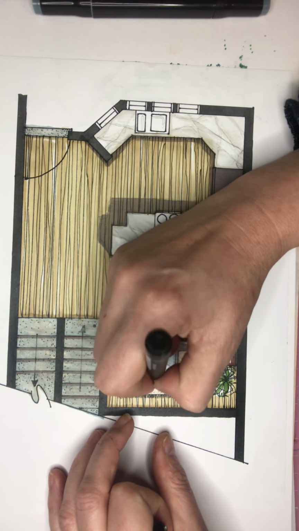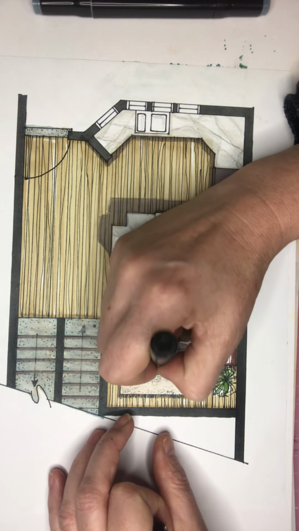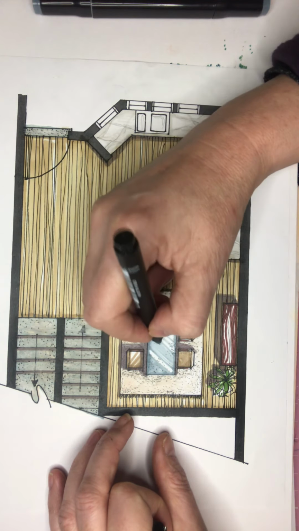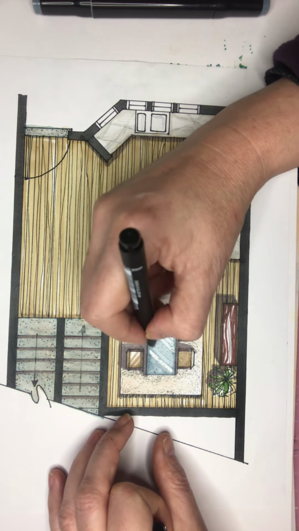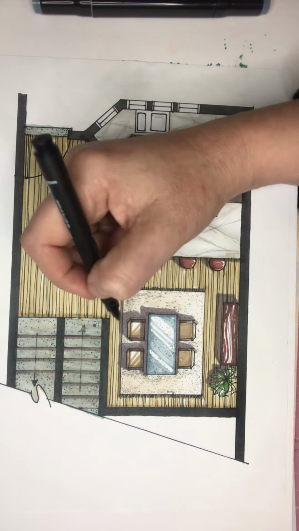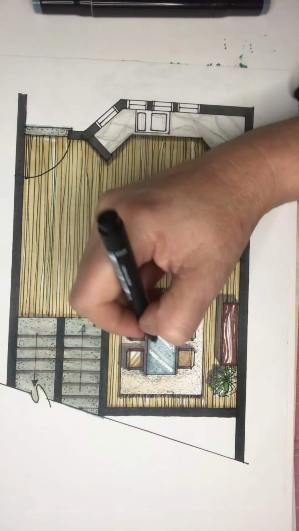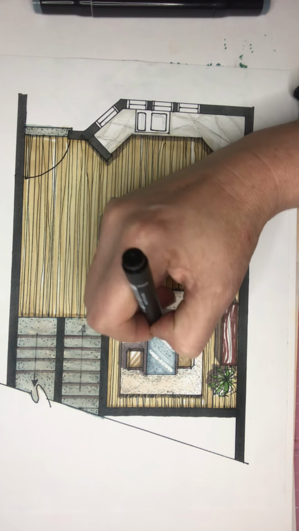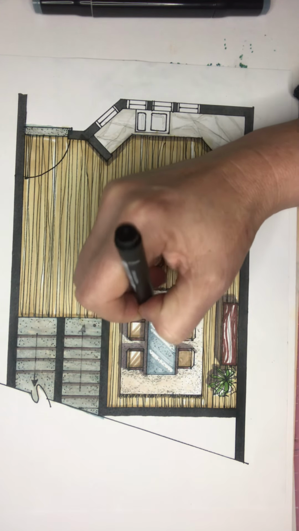I'm just going to build it up a little bit as I go. Okay, I think that's enough.